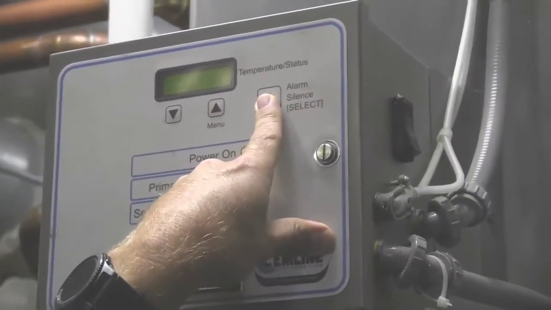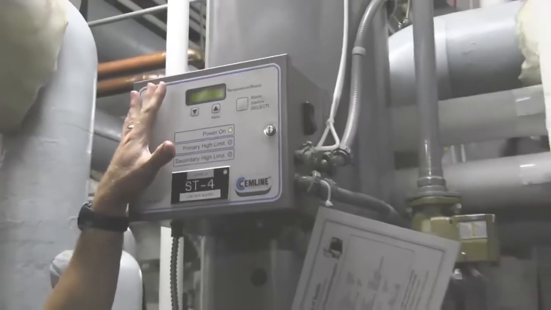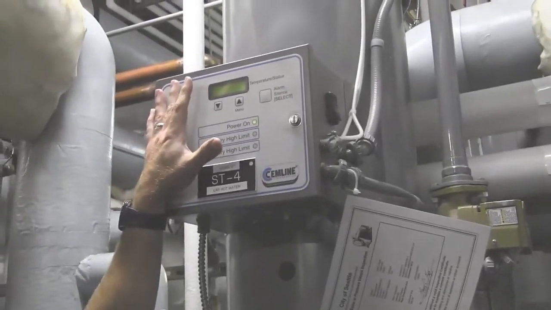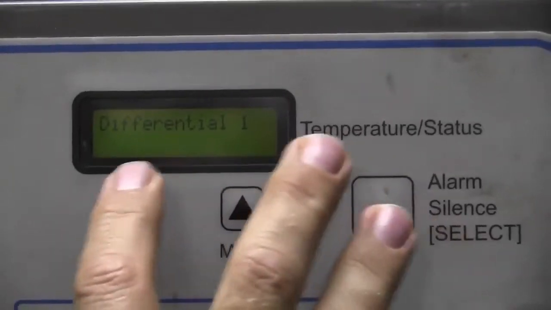What was that? Okay. Those two, no, these two, they do. Okay. So on that, you're going to want to be a little more careful on what your high limits are set at, because you don't want somebody to get burned, obviously. Differentials, we set those in the factory at 5 degrees.